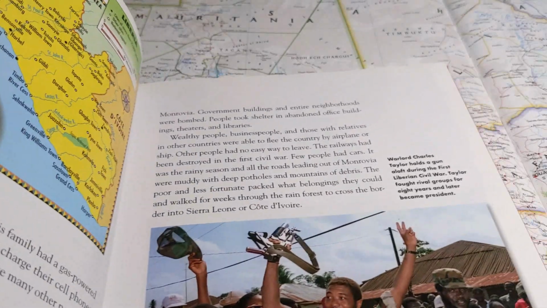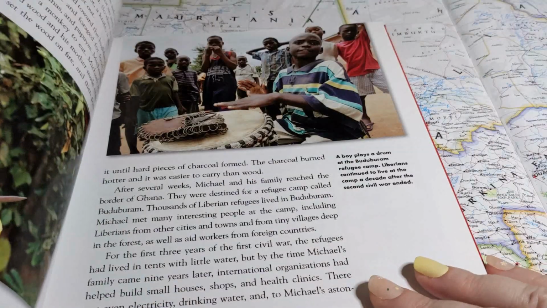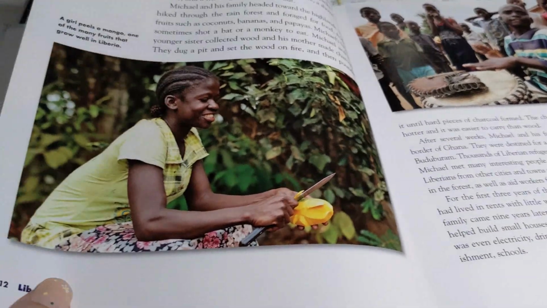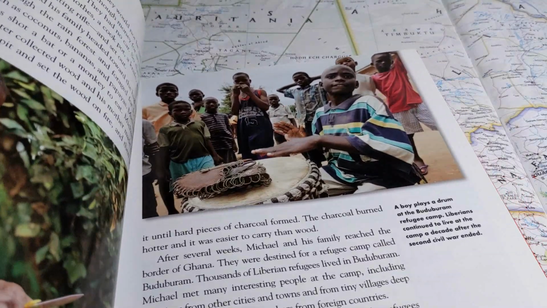And this is Charles Taylor over here. Just going to leave it at that. On a happier note, this lady slicing a mango and playing the drum.